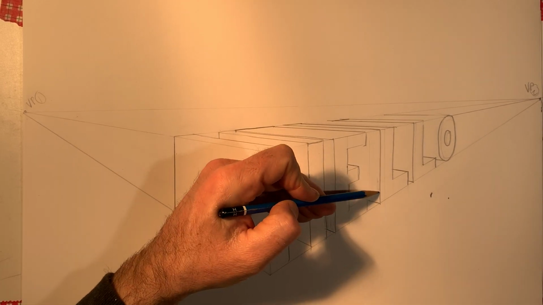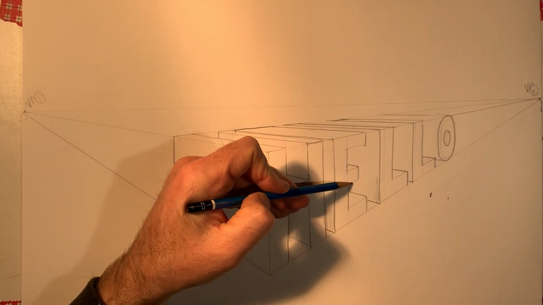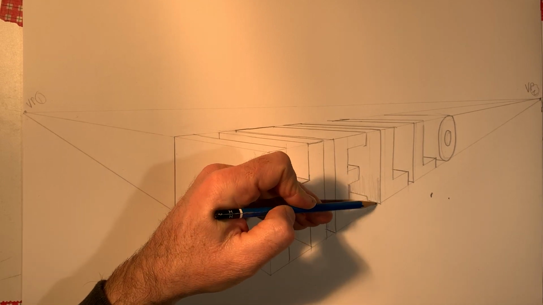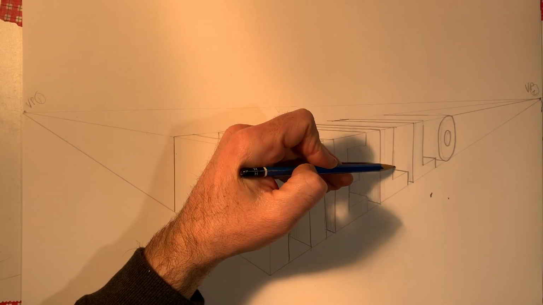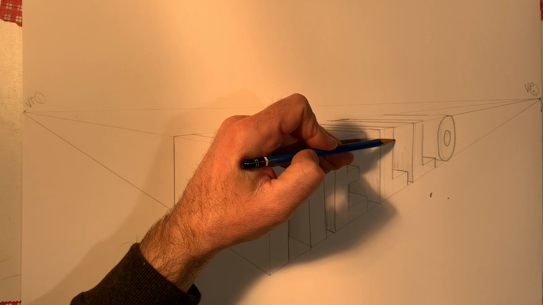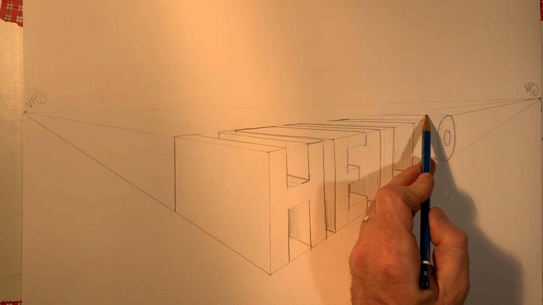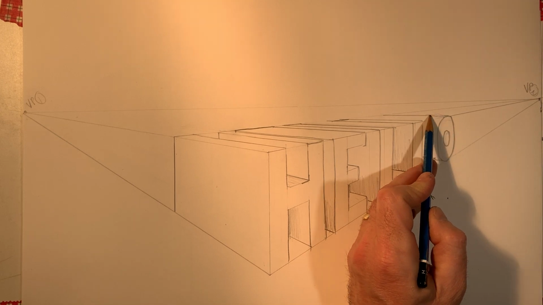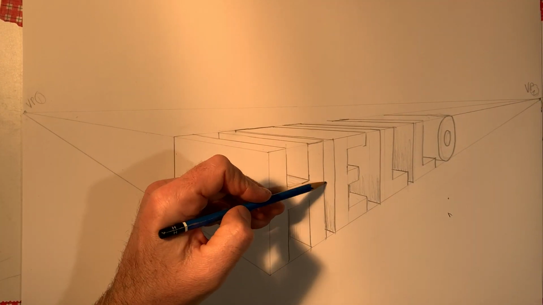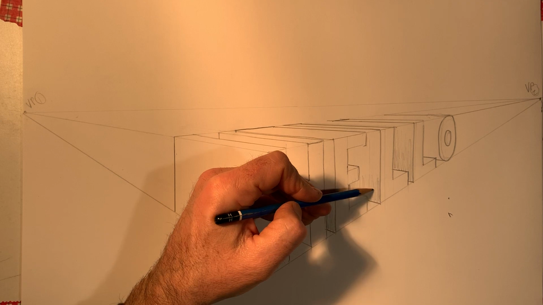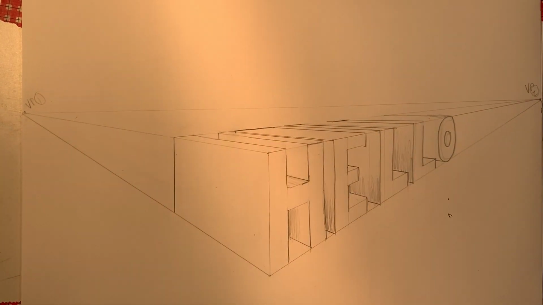It's a nice, simple 2-point perspective letters. Going back in and just adding my shading. Not getting too crazy with it. Just to pop those letters, the separation of those letters, okay? And that's how you do lettering in 2-point.